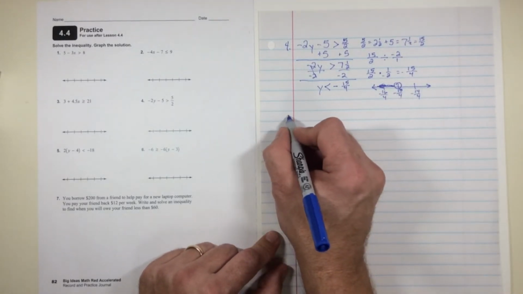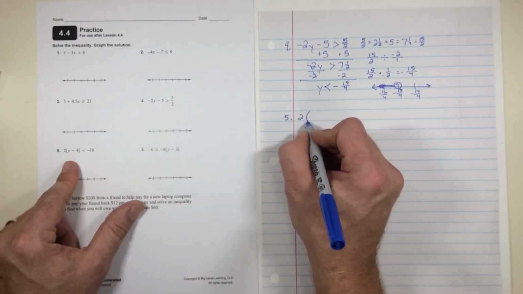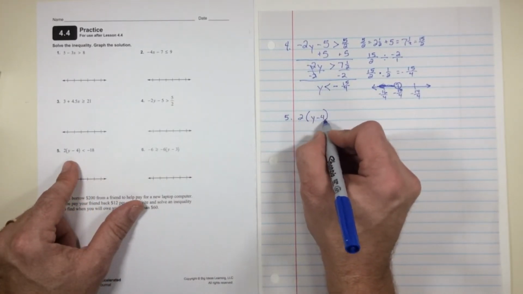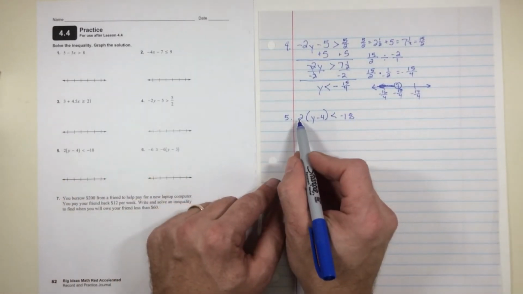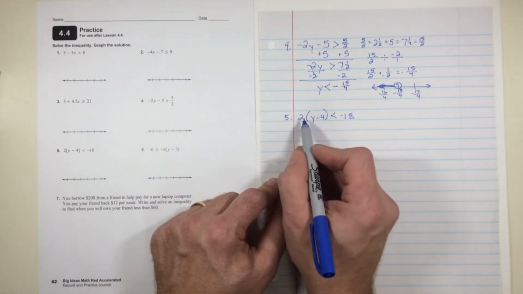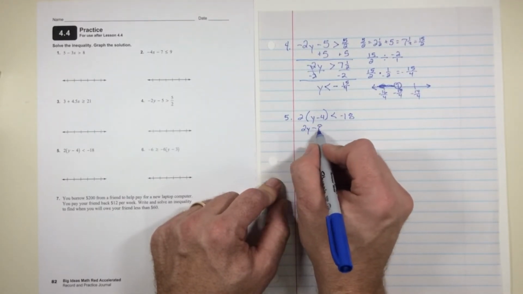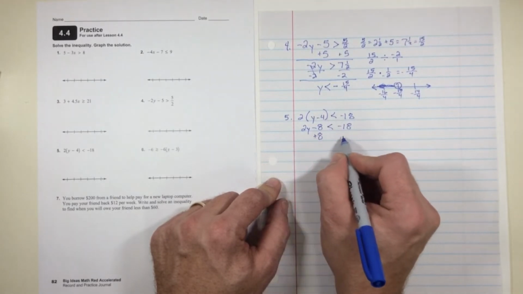Number 5. 2 times y minus 4 is less than negative 18. I have to do that distributive property first. So 2 times y is 2y. 2 times negative 4 is negative 8, less than negative 18. Add 8 to both sides.